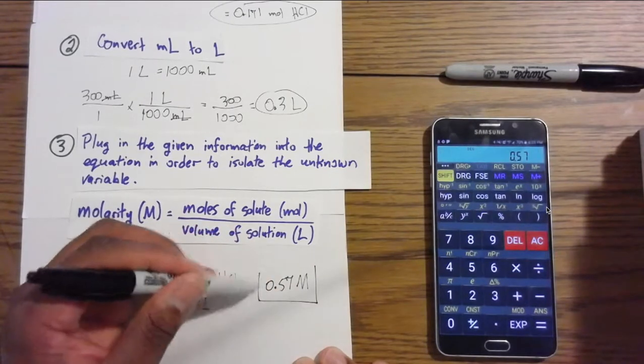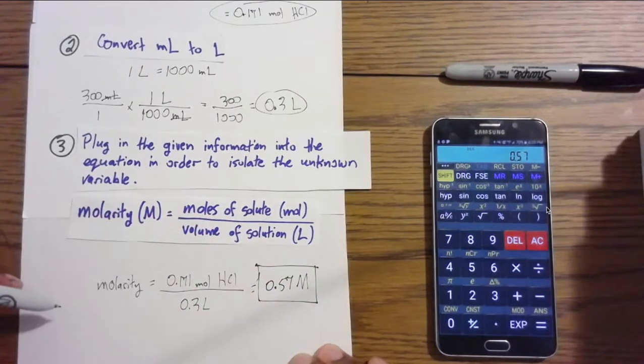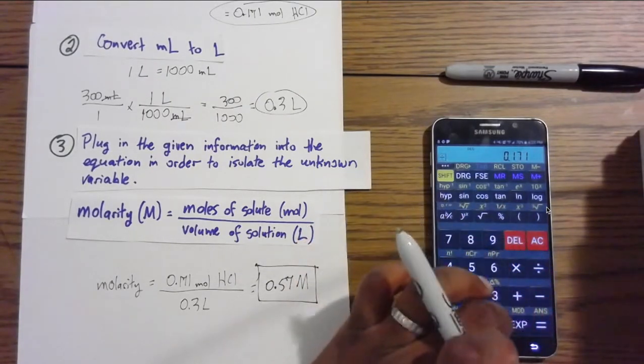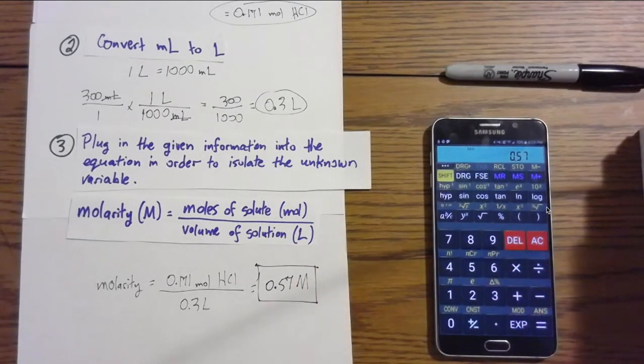This is my final answer, and there's my concentration of HCl.